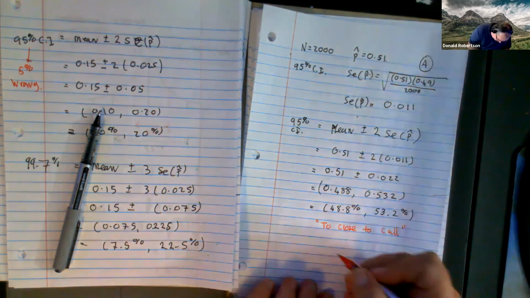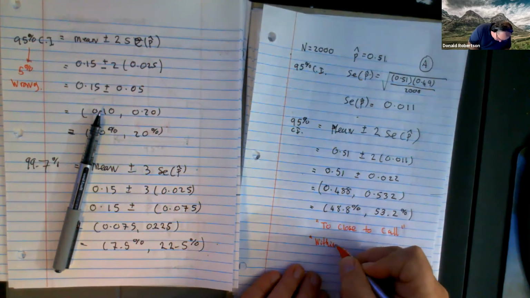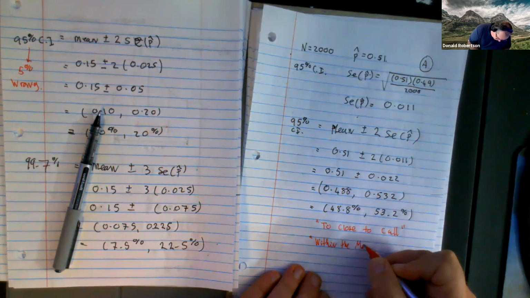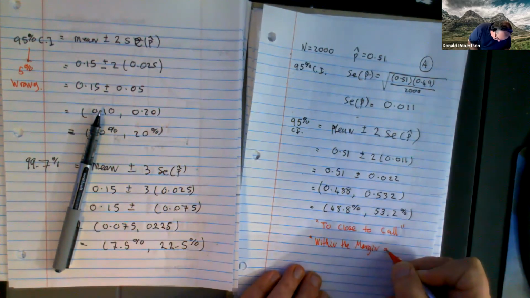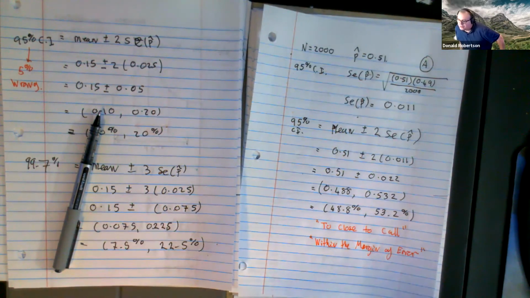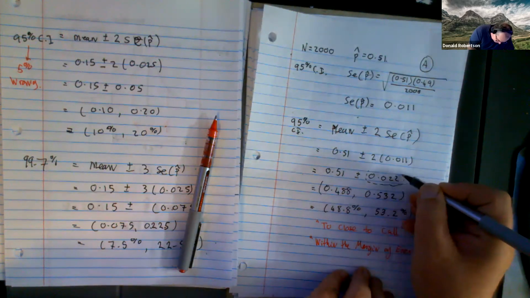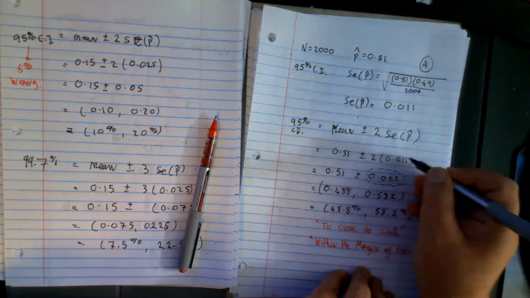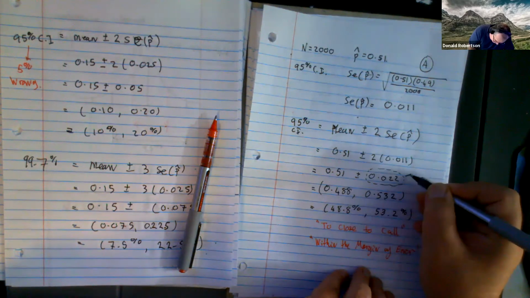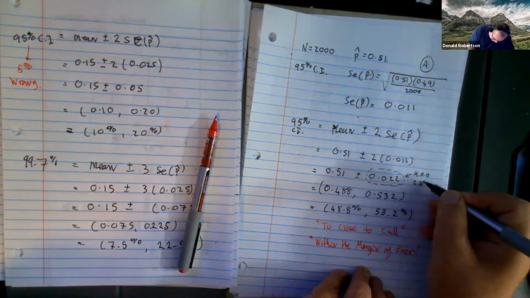They also use this term, "within the margin of error." Have you ever heard that phrase? It's within the margin of error. And you might think, what's this margin of error they're talking about? See this guy here? The plus or minus guy? Not the 2 times them, but the final answer. That guy is called the margin of error. In this case, it's 2.2%.